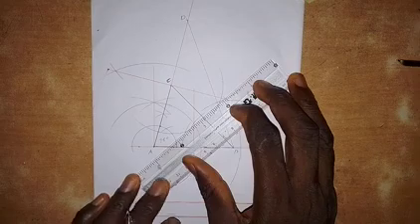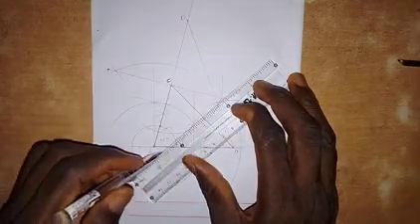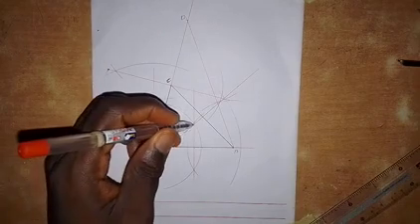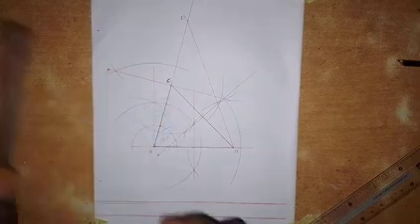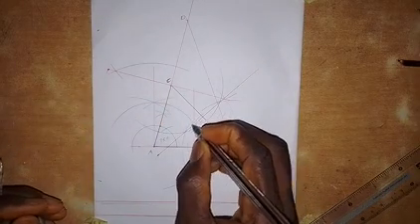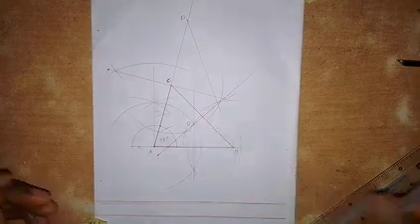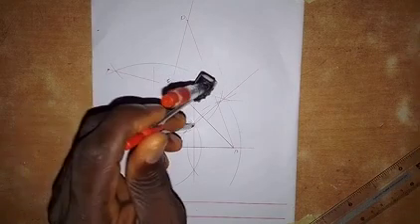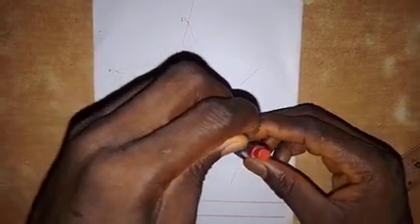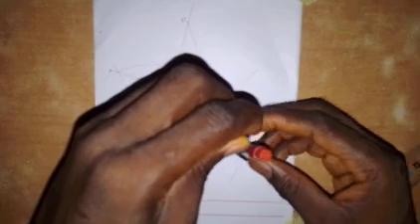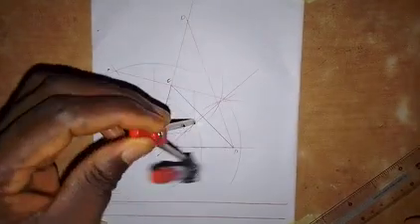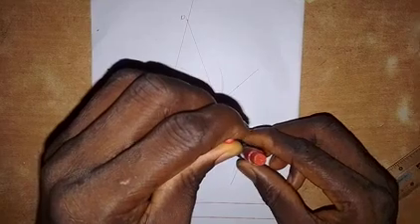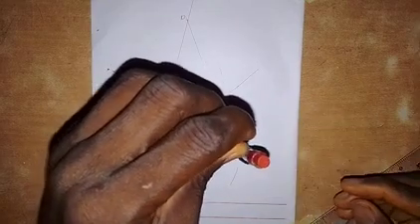So we have it here like this. Alright, so the two bisectors intersect at this point here. I'm going to call this point O. That is where they intersect. Now I will put the pinpoint of my compass here at point O, then extend it to point B, or point C, or point A. Then I can go ahead and draw the circle.